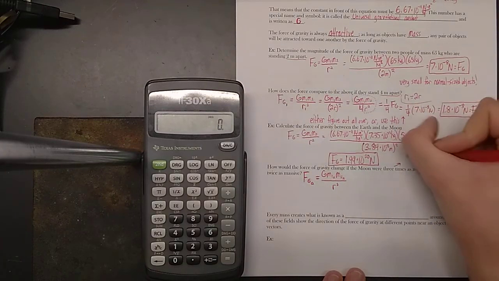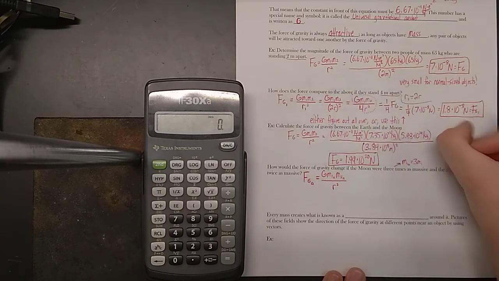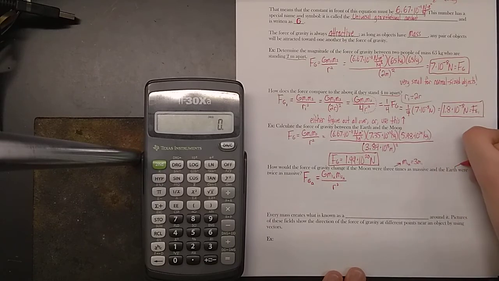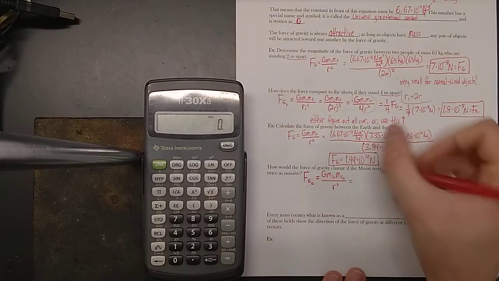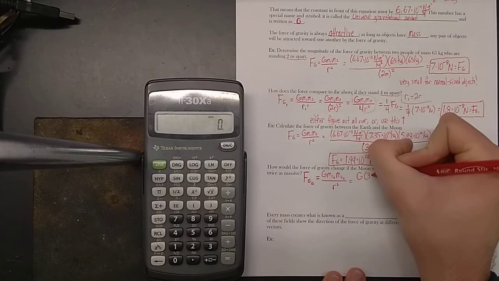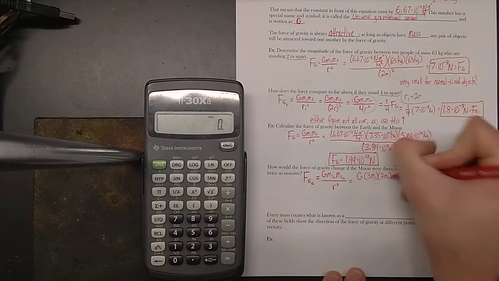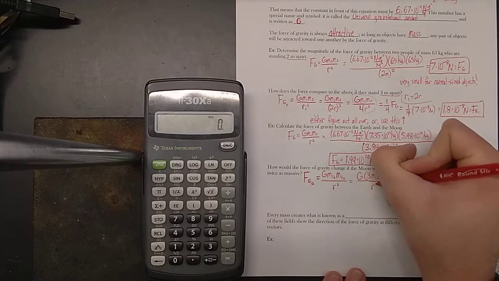If the Moon is 3 times as massive, then that means that M1A is equal to 3 times the original M1. Earth is twice as massive. That tells us that M2A is equal to 2 M2. So I'm going to make those substitution changes in here. So I'm going to have G times 3M1 times 2M2 over r squared.